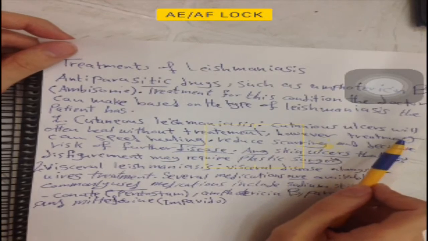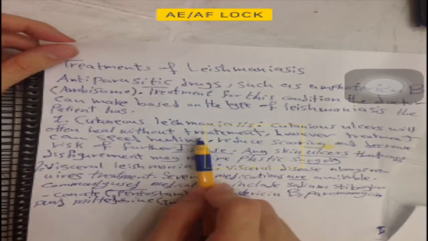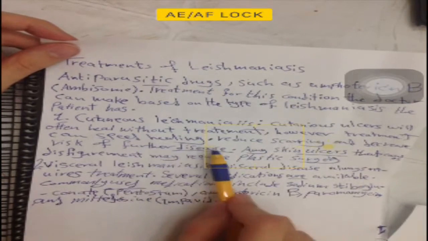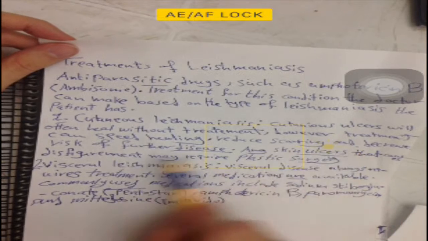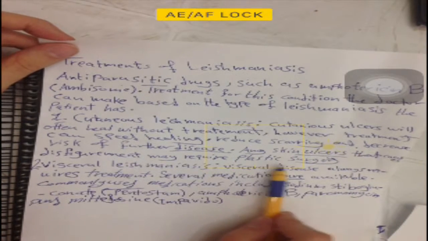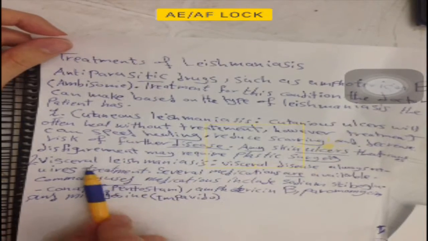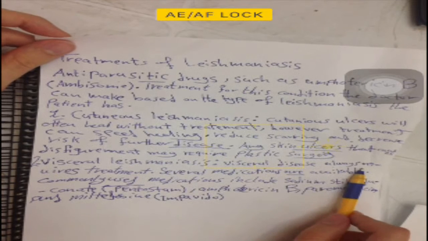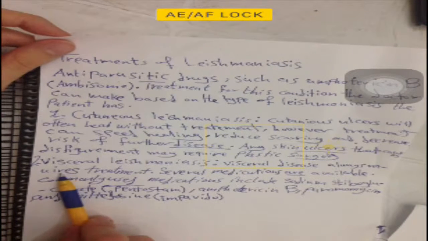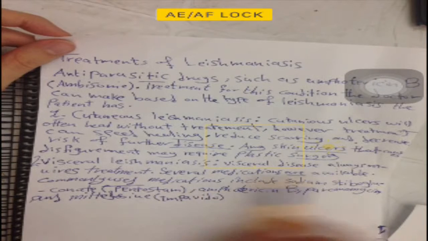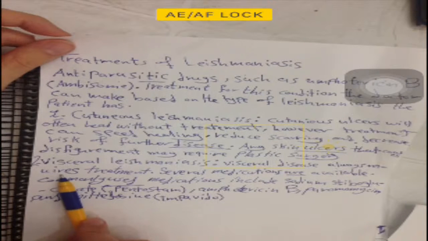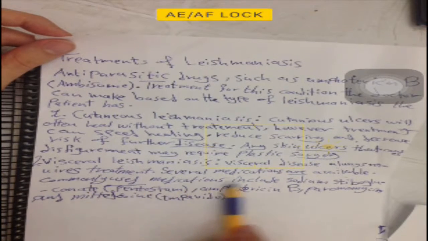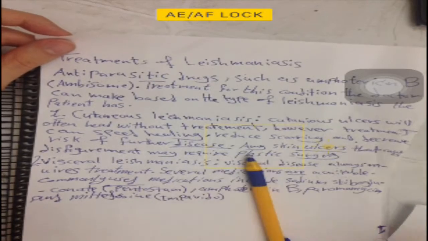Cutaneous ulcers will often heal without treatment. However, treatment can speed healing, reduce scarring, and decrease disfigurement, and may require plastic surgery. Then we have visceral leishmaniasis. It always requires treatment. Several medications are available, commonly used, and we have said what these are.